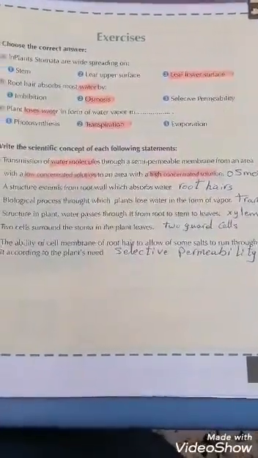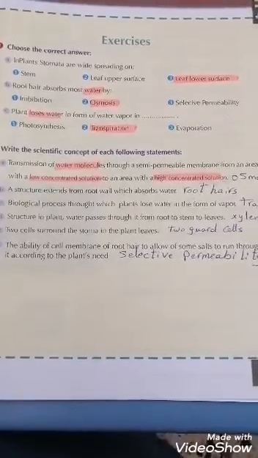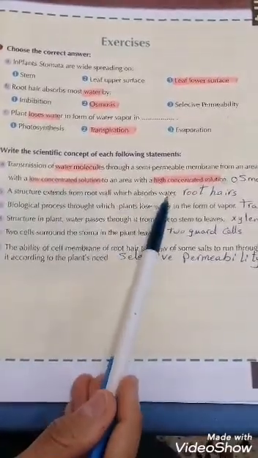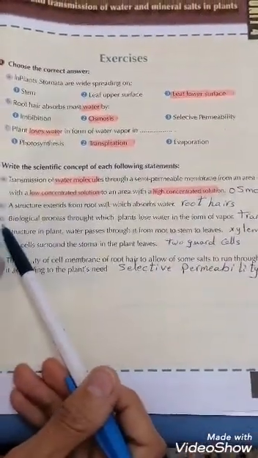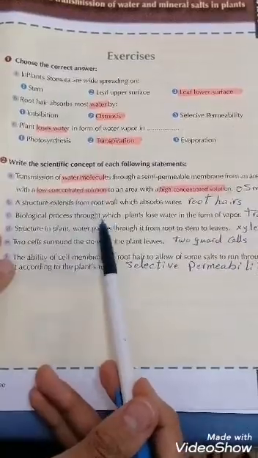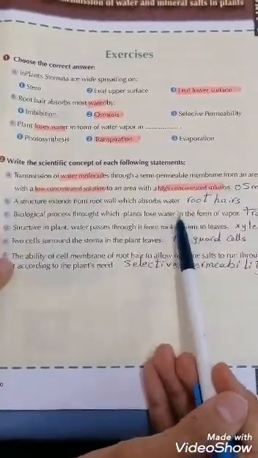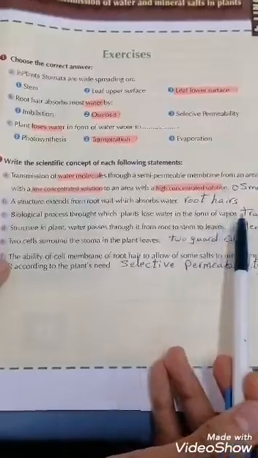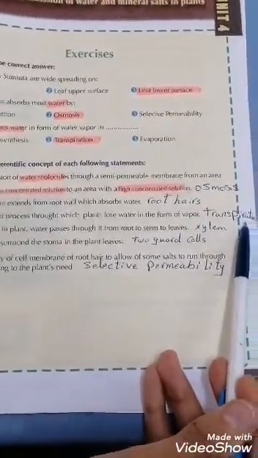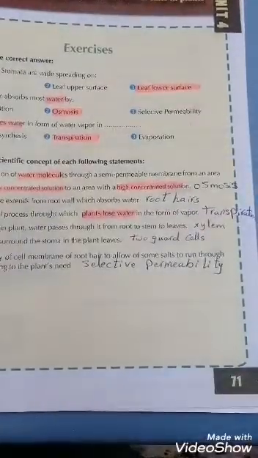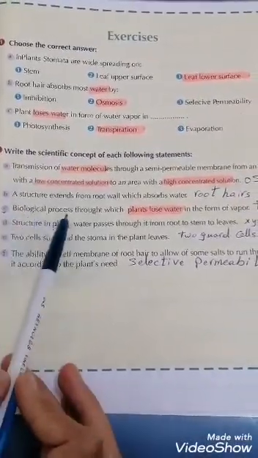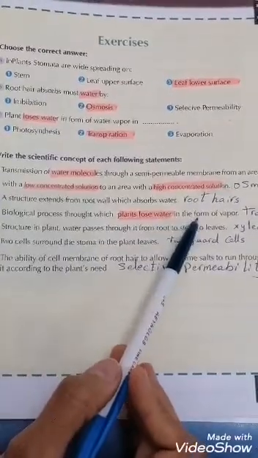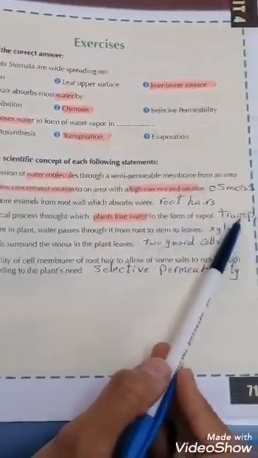Letter B, a structure that extends from the root wall, which absorbs water. It will be root hairs. Letter C, biological process through which plants lose water in the form of water vapor. It is transpiration.